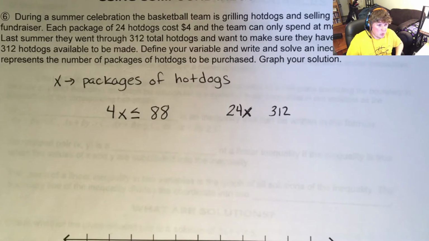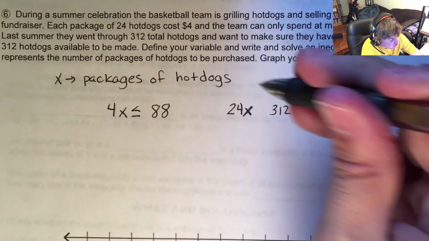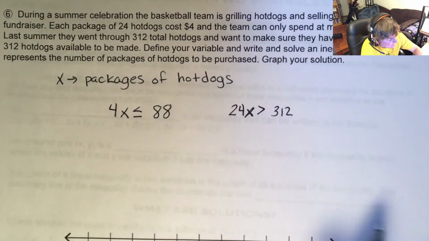Is having 312 hot dogs the same as having more than 312 hot dogs? No, more than indicates that it's just greater than. It's not equal to. So in this situation, it's just greater than.